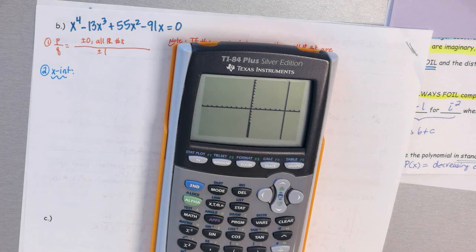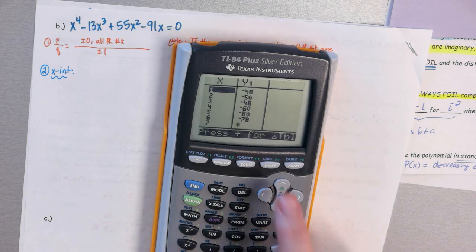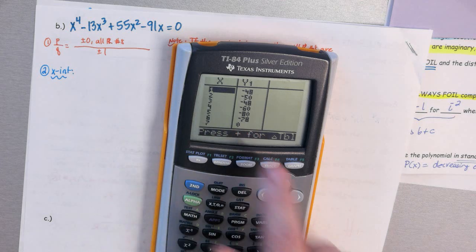Yeah, 7, right? And if we're not really sure, remember we talked yesterday about another place you could go? Where else could you go? Yeah, you could go to the table. And you can also use the zero function that we used on Monday. I like the table because it's quicker. When you're looking at the table, what are you looking for? Yeah, zeros in the y. So look, at 7 there's a 0.